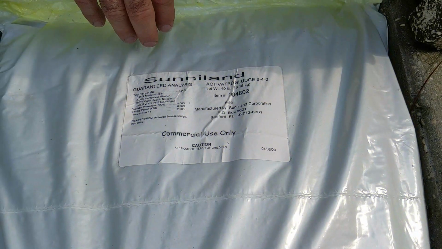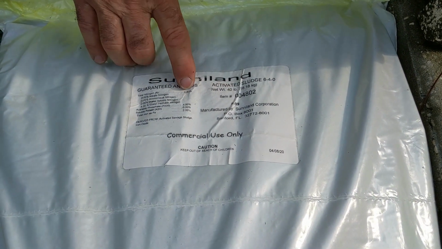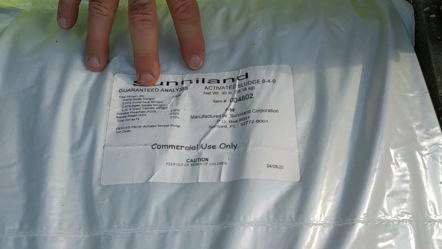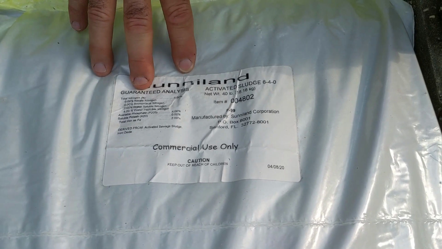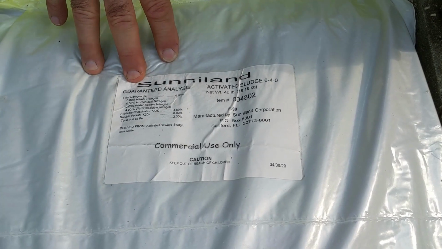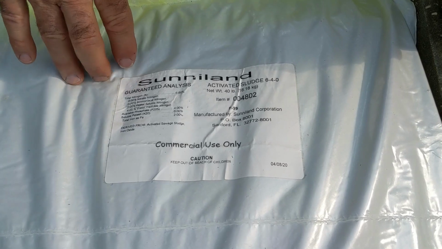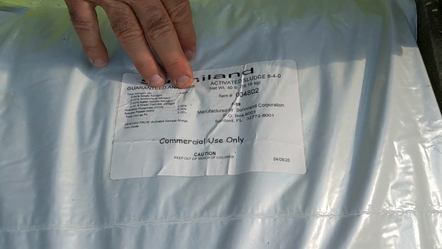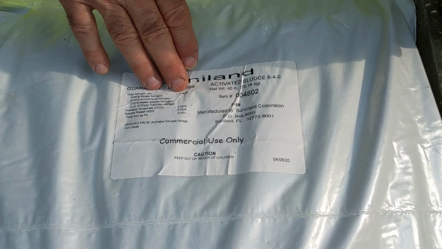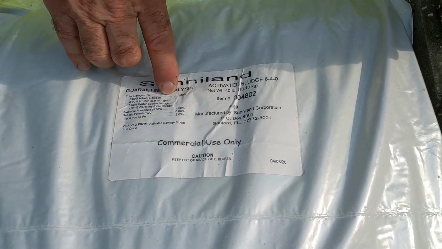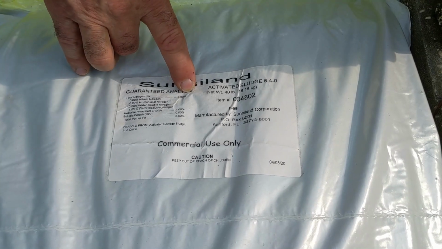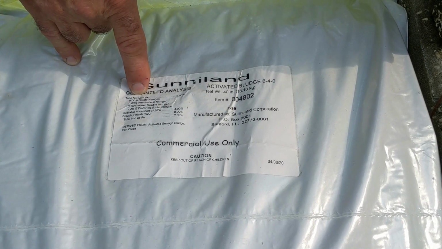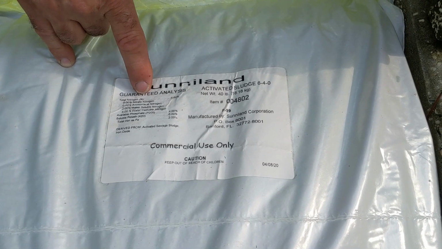Let's take a look. This is a 40-pound bag, and it's 6% nitrogen. So 6% of 40 pounds means there are 2.4 pounds of active nitrogen in this bag. I'm going to be applying this over 3,000 square feet, so I'm going to get a little less than 1 pound of nitrogen per 1,000 square feet. I'm putting this bag over 3,000 square feet, and there's 2.4 pounds of nitrogen in it, so it's going to be a little less than a pound per 1,000 square feet. So that's what we're going to do.